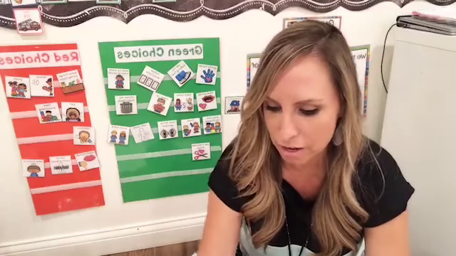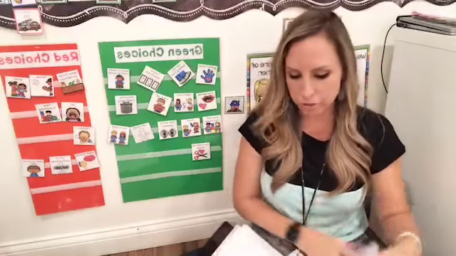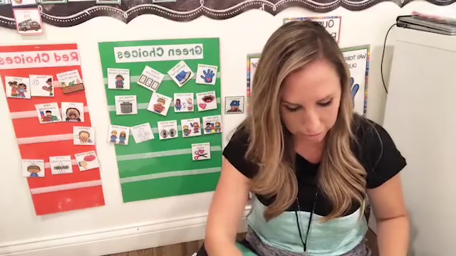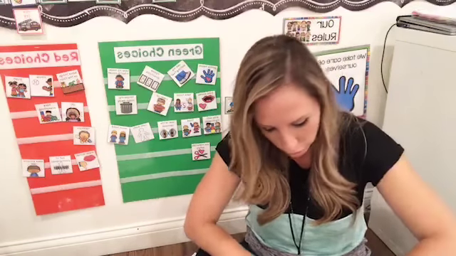Thanks guys for helping me out with that. And I did say sticker charts. Somebody had a comment about sticker charts. It just depends on your school and your setting, in your classroom. There are red and green sticker choice charts in here.